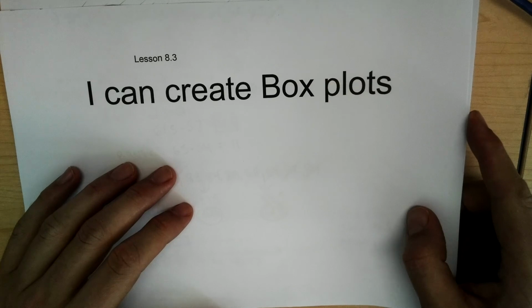We learned how to create box plots and do a little bit of interpreting as well.